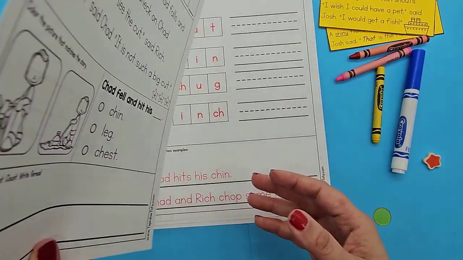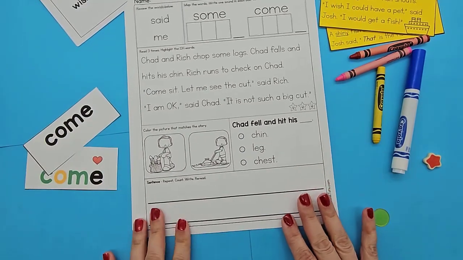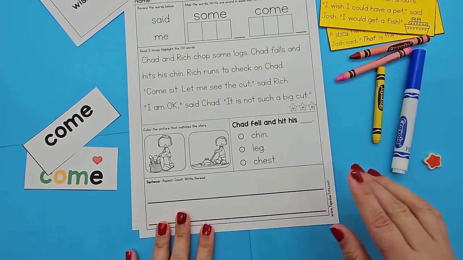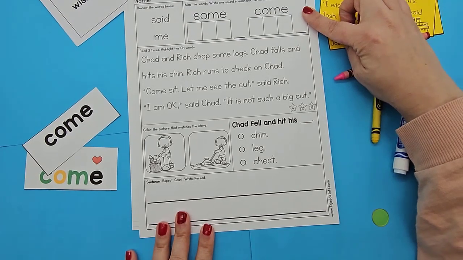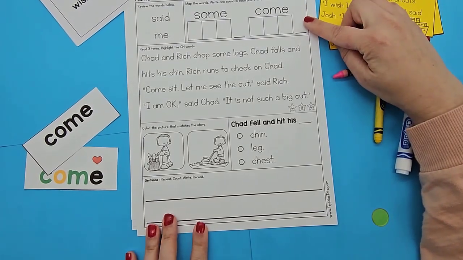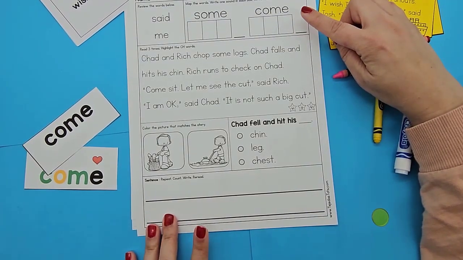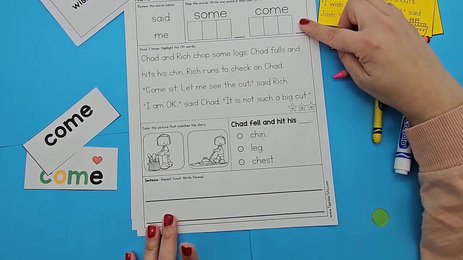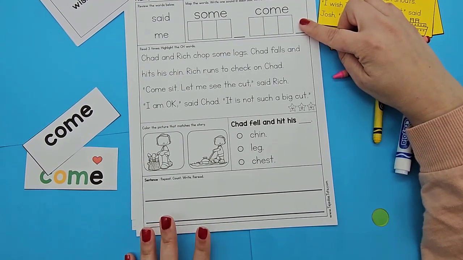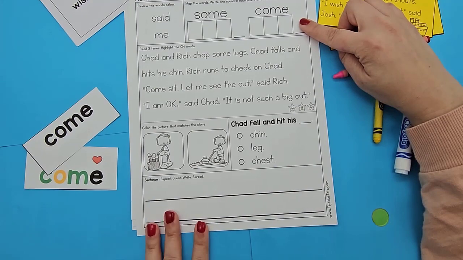All right, turn the page. Let's go over some high frequency words. So this looks different depending on the lesson. Some lessons will introduce new words like this one, and some lessons will not introduce any new words, but will review words that you've already covered. And I'll show you what that looks like in a minute.